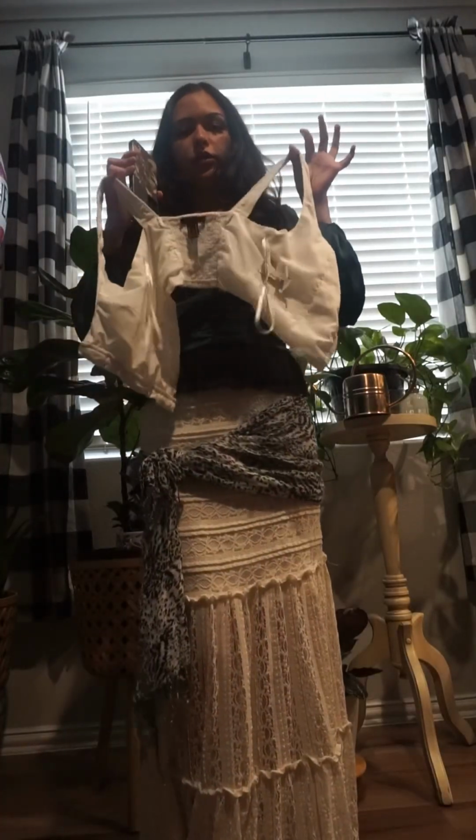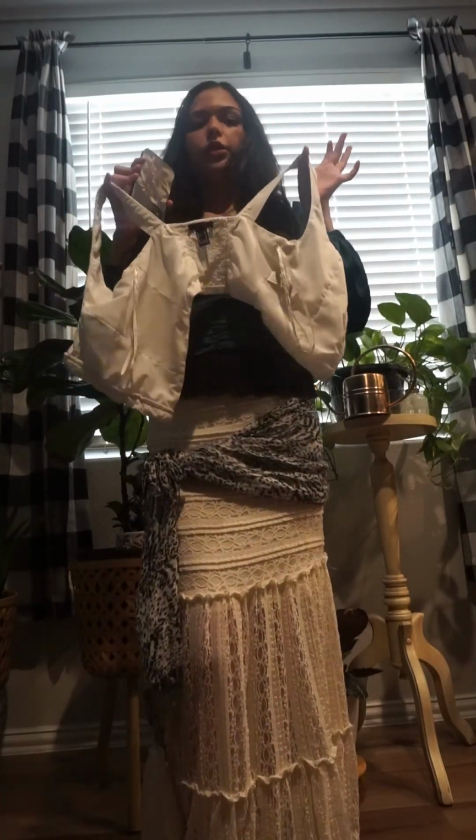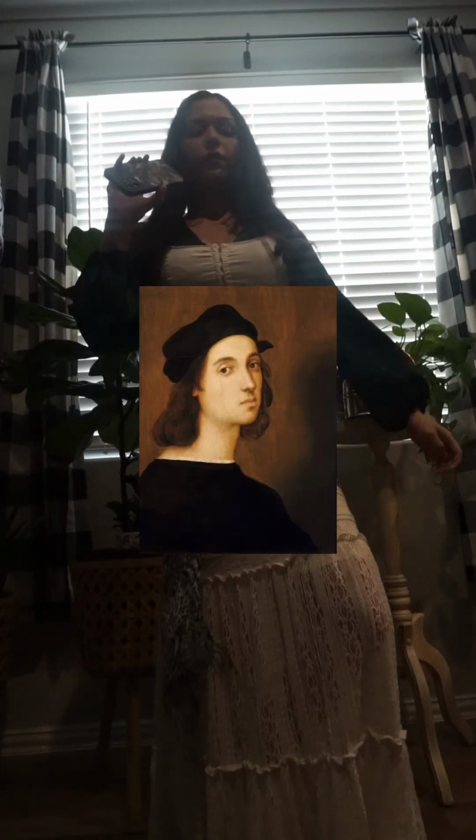Next, I'm going to be adding this corset top for another layer. Some of the most known artists today actually came from the Renaissance, such as Leonardo, Michelangelo, Raphael, and Botticelli. They were known to have the biggest influence with their Renaissance art. Now we're going to be adding accessories.